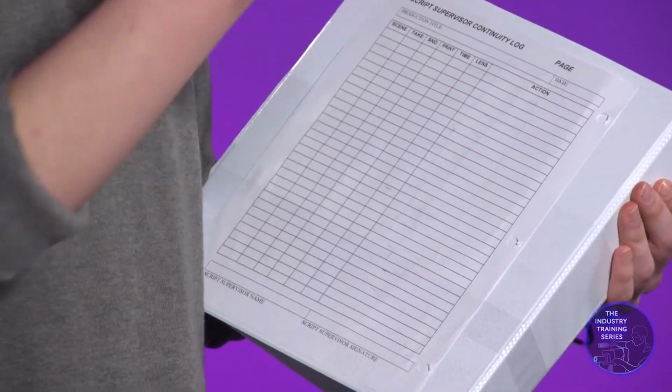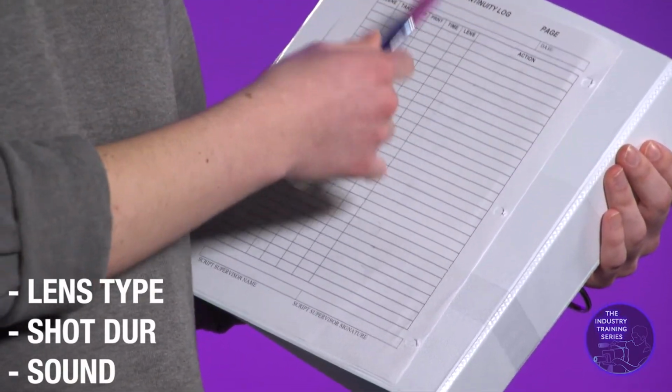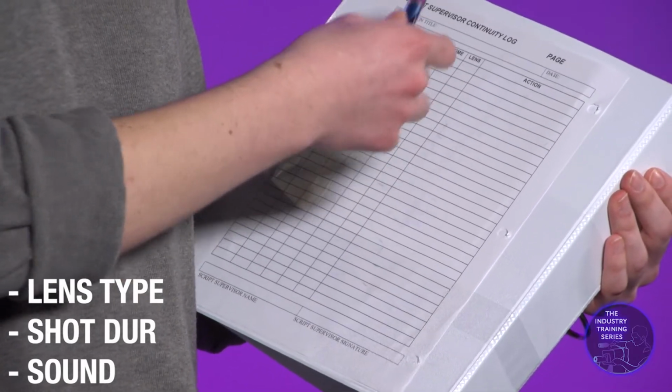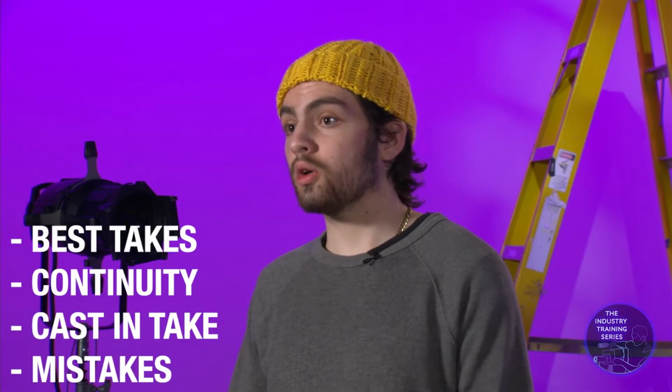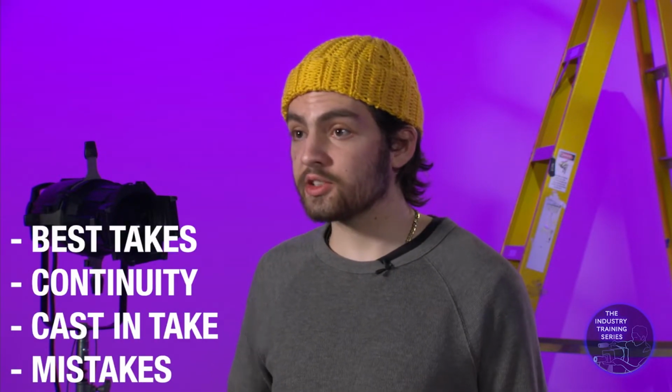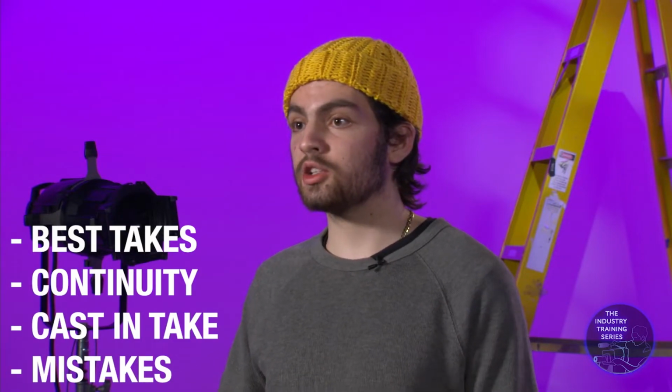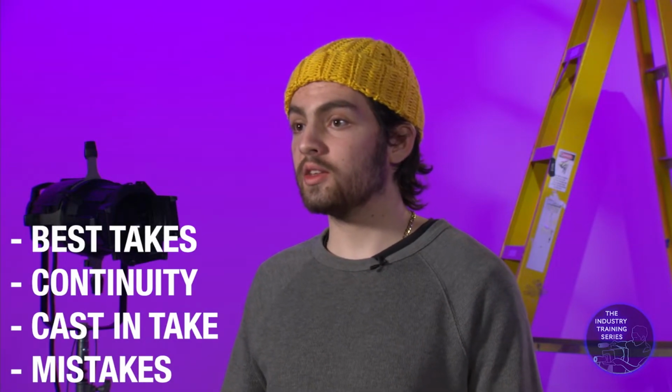Elements that can be nice are lens type, or shot duration, or is sound being recorded, etc. In these notes, you can keep track of which takes are the best, where continuity ended up, and after the last take, who was in the take, and in general, how many mistakes were in the take, whether it be with dialogue or with actions.